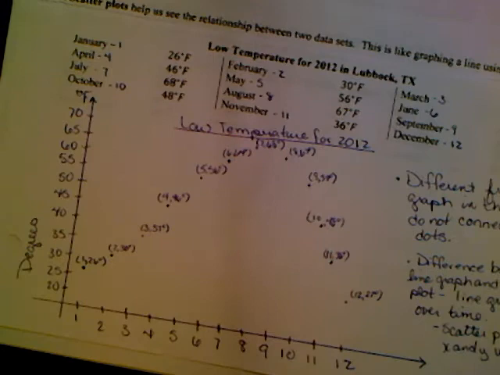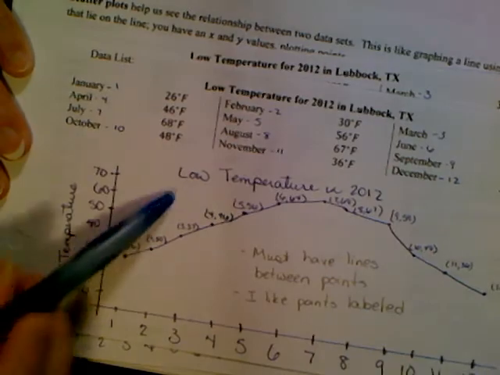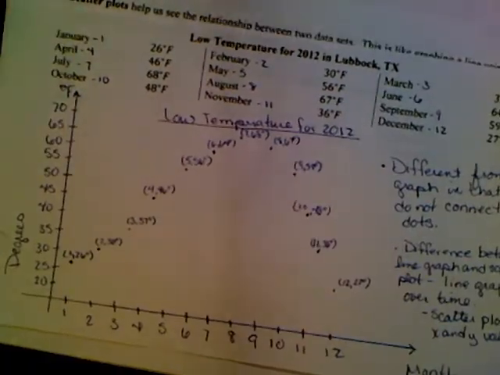The difference between a scatter plot and a line graph is that the line graph has the values connected. Remember back when we did the line graph, we had lines connecting the values. So this was the line graph, and we had lines connecting each point. For a scatter plot, we do not put those lines in there.